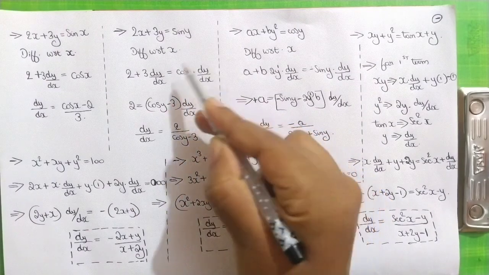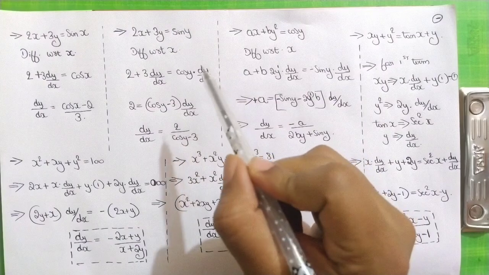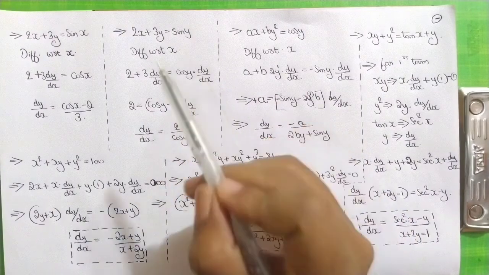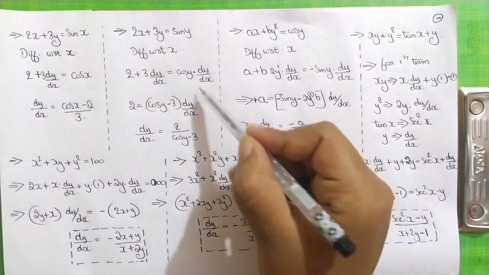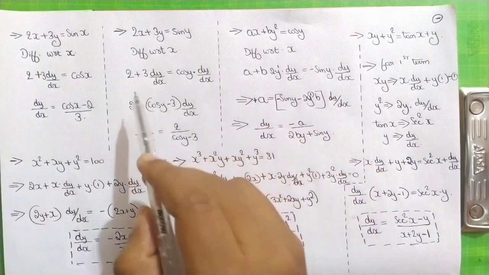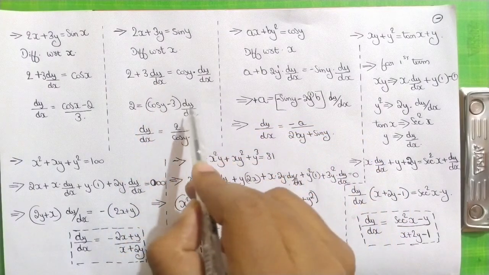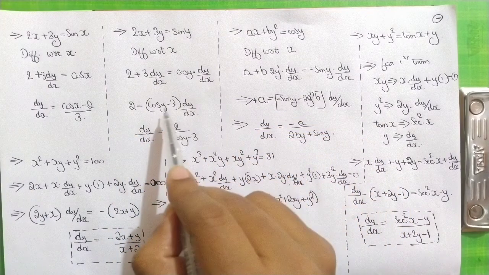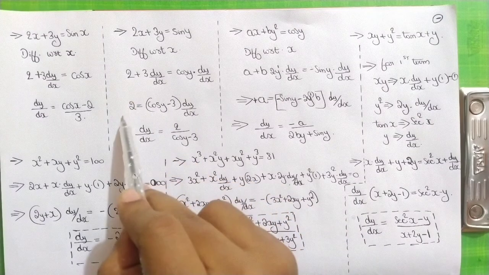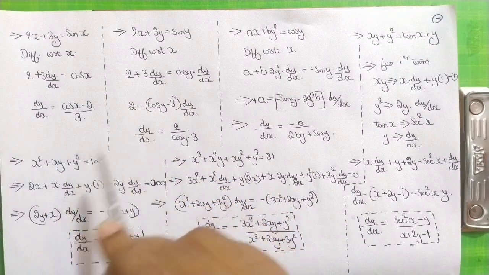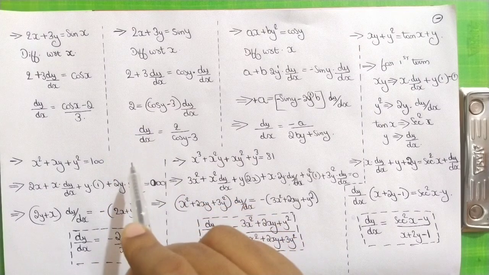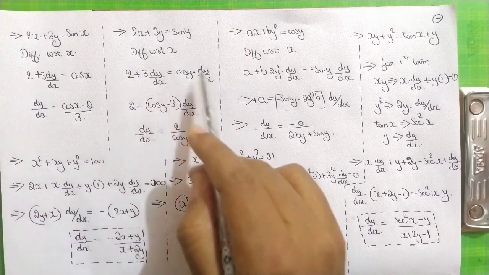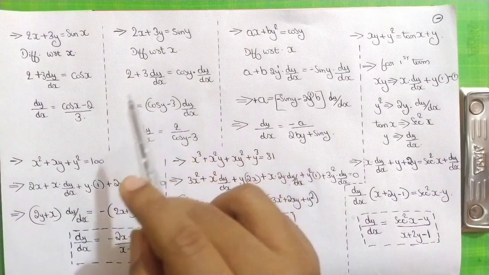This rule is nothing but a chain rule. Chain rule is nothing but you should not leave y as it is. You should further differentiate such that you will get dy by dx in the term. Now combining like terms, dy by dx, take 3 this side, the like terms are combined, 2 is on LHS. Now as I told, dy by dx is retained on LHS, that will give you 2 over (cos y minus 3). Simple. The chain rule is nothing but you should not leave y as it is.